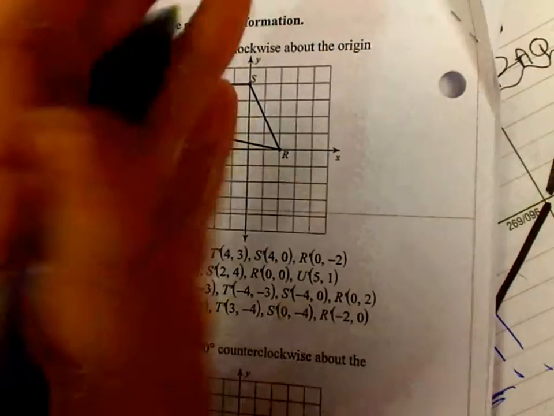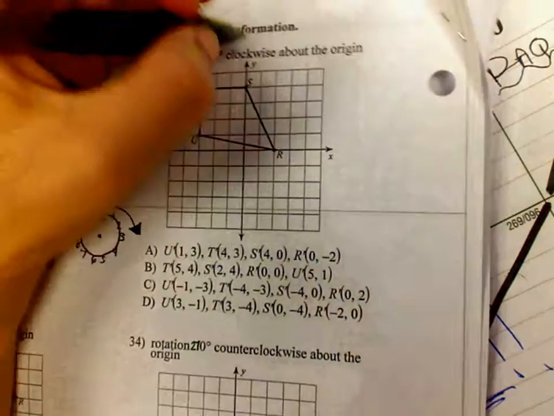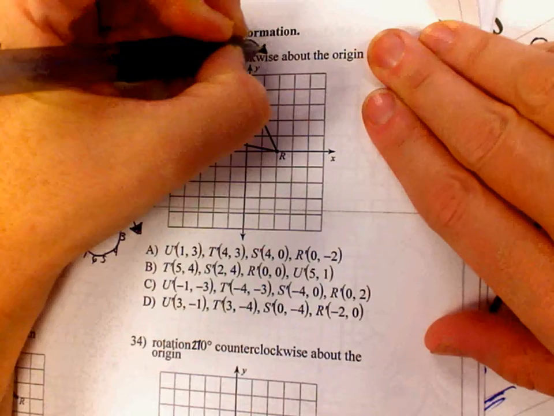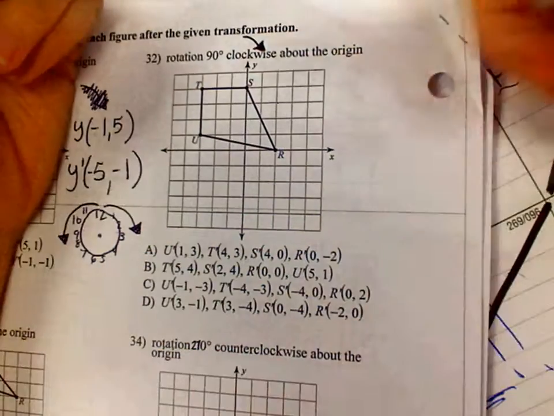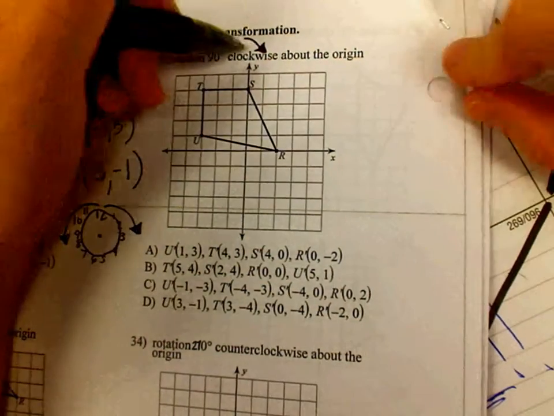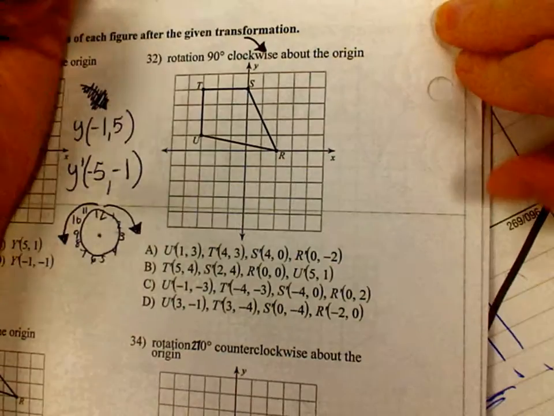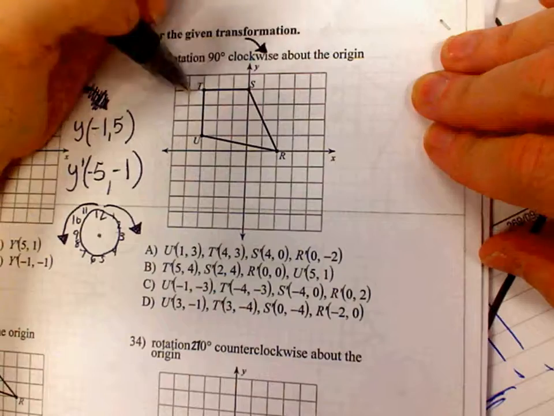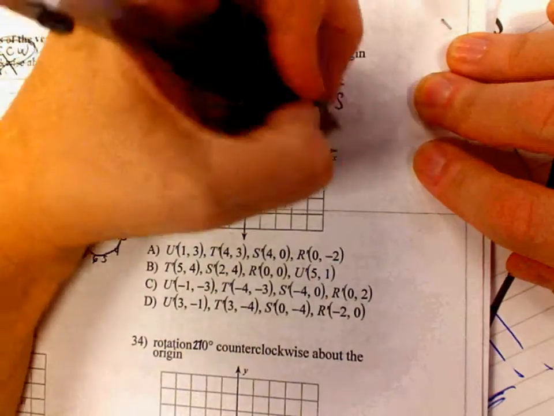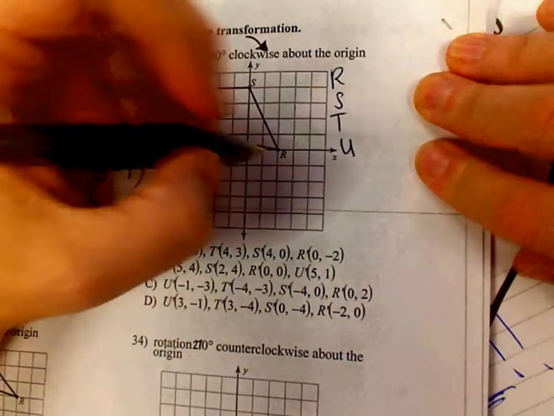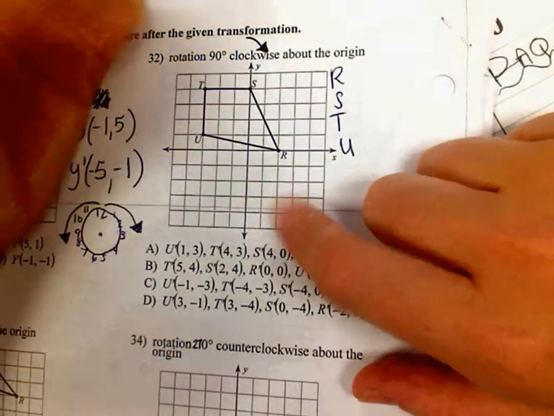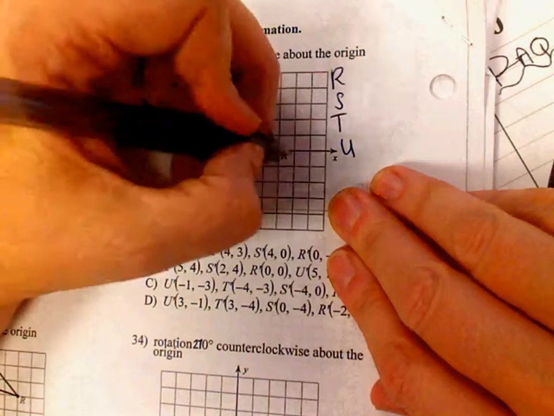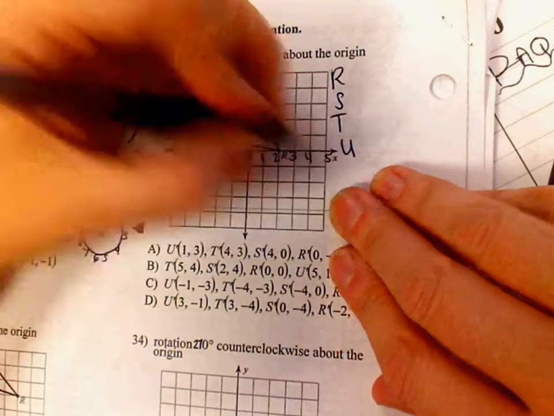Okay. Number 32. 90 degrees clockwise rotation. So here I'm going to put a little right arrow, reminding me that after I swap the coordinates, X and Y, I'm going to change the sign of the one on the right, 90 degrees clockwise. So we have R, S, T, and U. If it helps, guys, stop here and put the numbers on your graph. If that helps you. 0, 1, 2, 3, 4, 5.